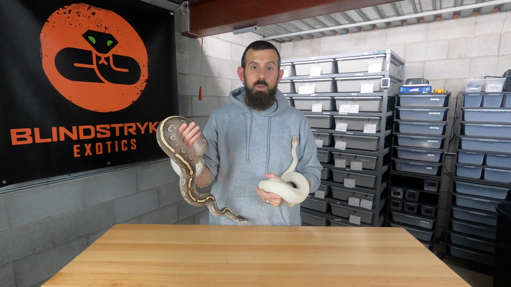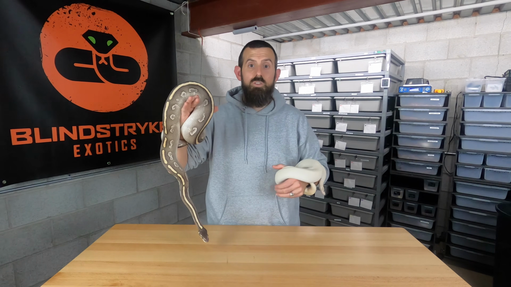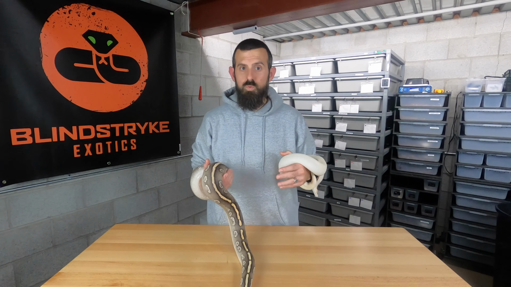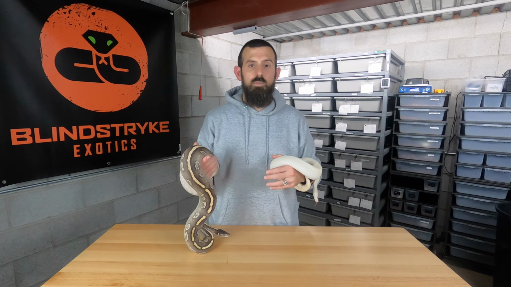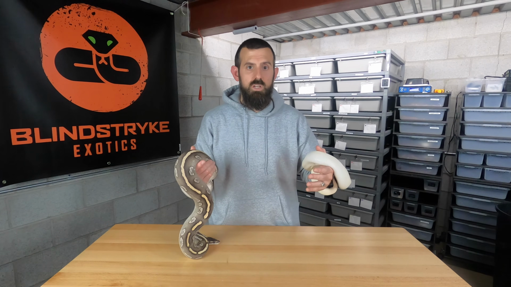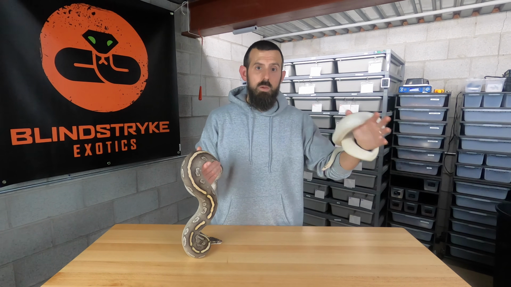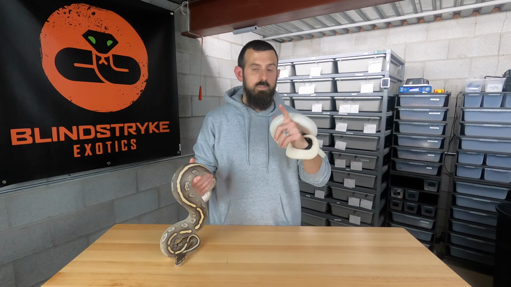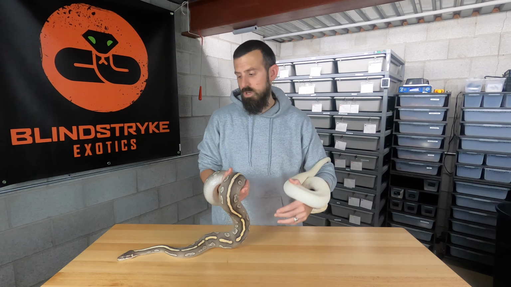If the snake has a dominant gene, which there are very few dominant genes out there, let's take pinstripe, for example. There's no super form. So it's going to pass on pinstripe to 50% of its offspring. So super, all the babies have that gene. Not super means they have one copy of the gene, and half of their babies will carry that gene.